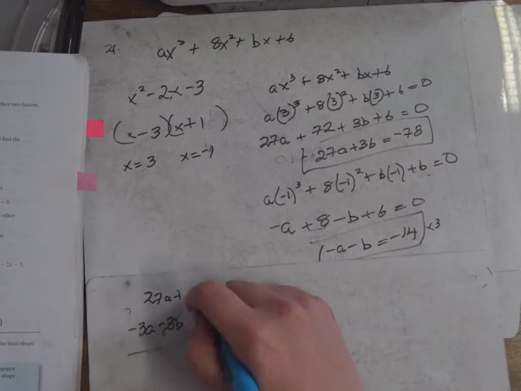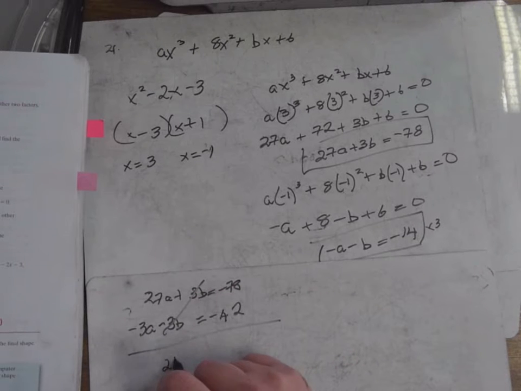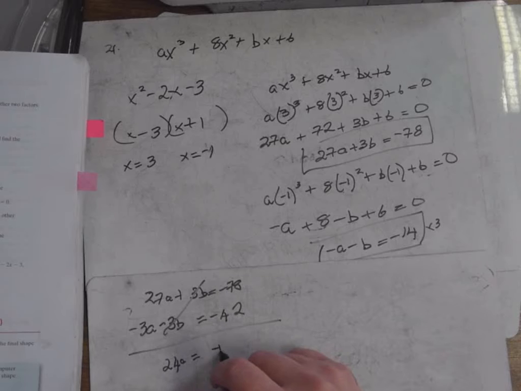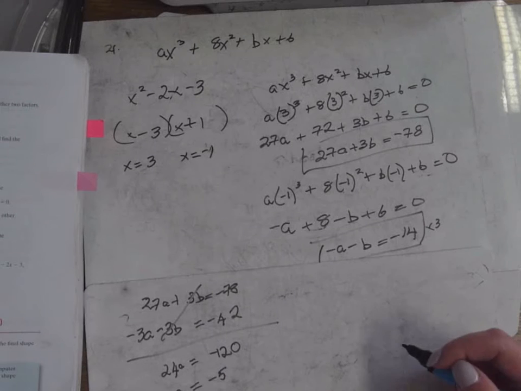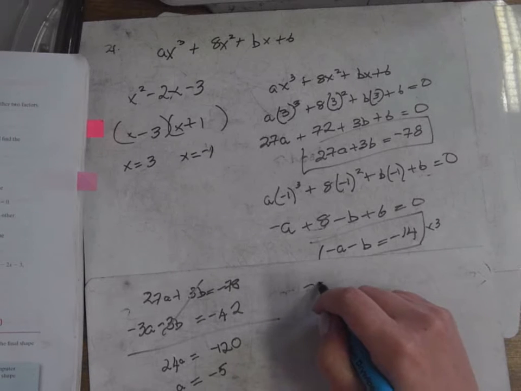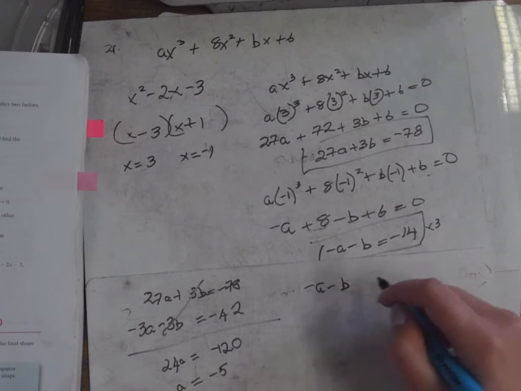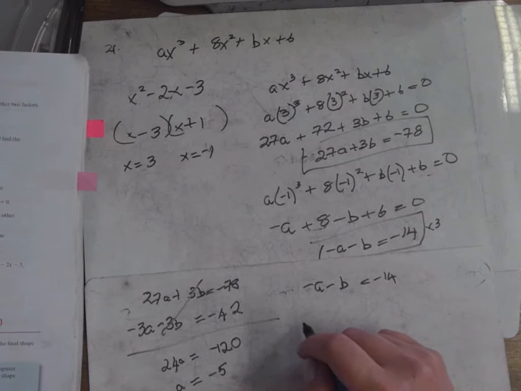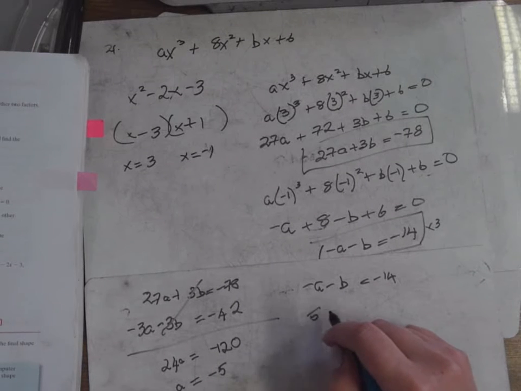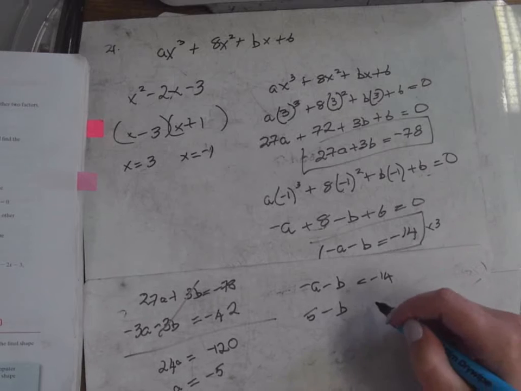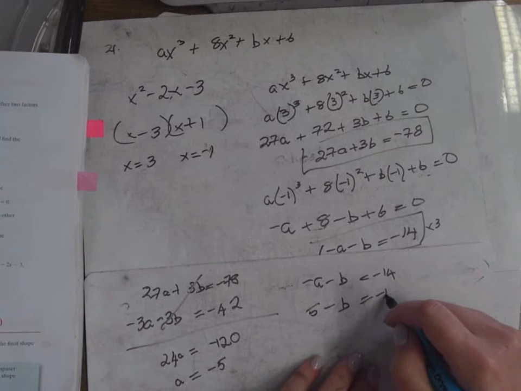Okay. The b terms cancel. Right, I get 24a equals minus 120. So that means a is equal to minus 5. And then I'm going to take the second equation because it's easier. Minus a minus b equals minus 14. So that's minus minus 5, which is plus 5, minus b equals minus 14.